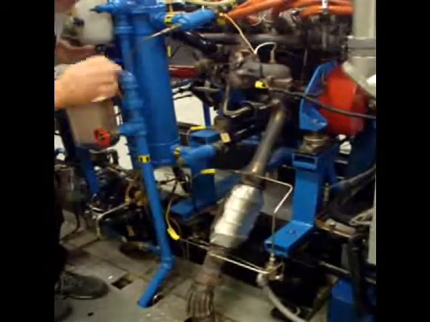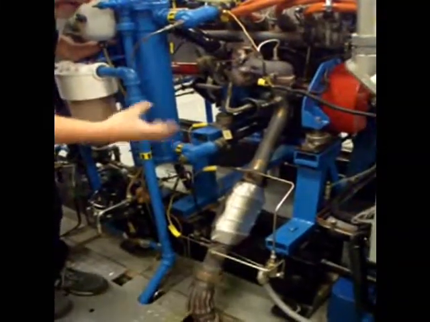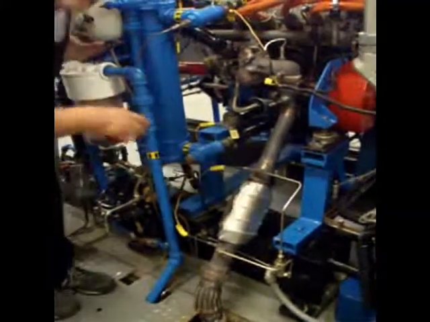We have a switch out in the hallway right next to the gas analyzer. We can actually look at the efficiency of the catalytic converter.